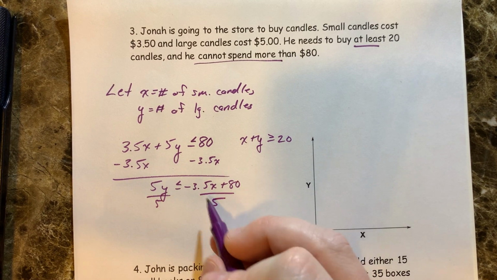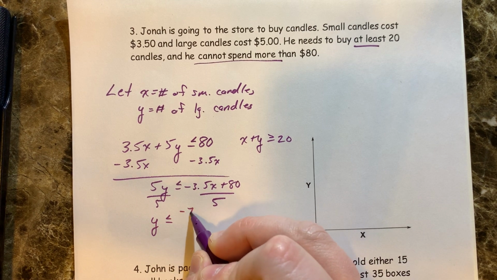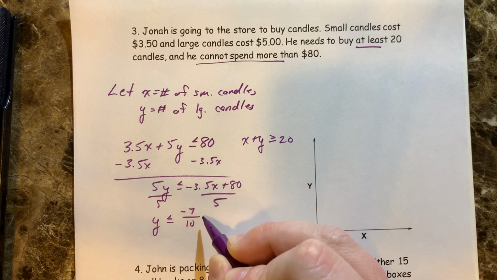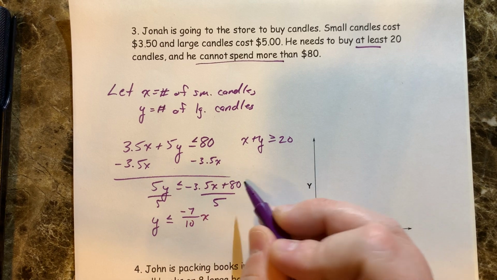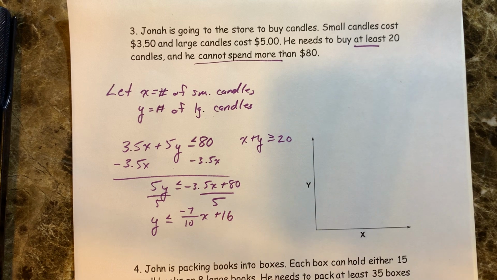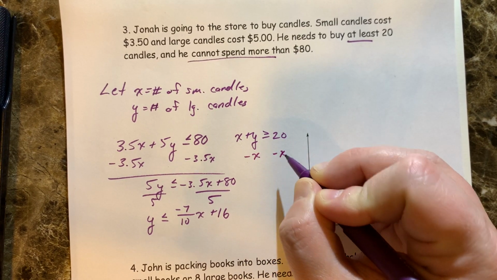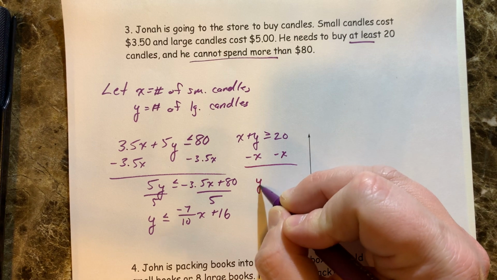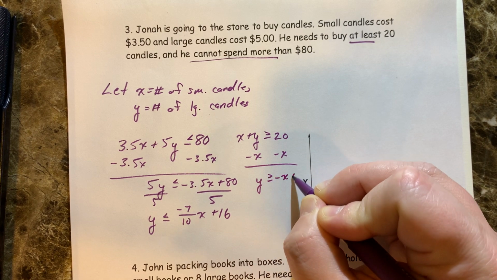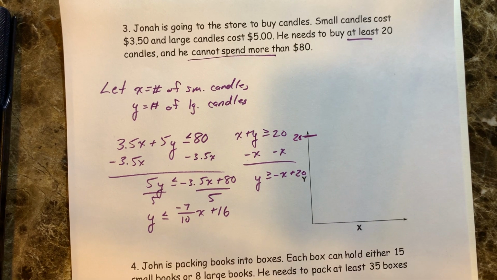So negative 3.5 divided by 5, let's just write that as a fraction, would be negative 7/10. And then 80 divided by 5 is 16. So 16 as a y-intercept potentially? Not so though, because if I subtract x from both sides here, y is greater than or equal to negative x plus 20. So actually 20 is our highest value between our two y-intercepts.